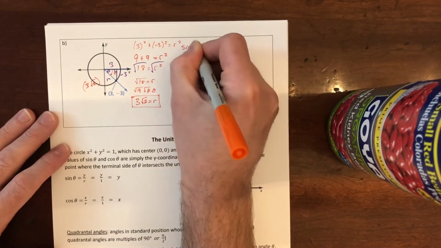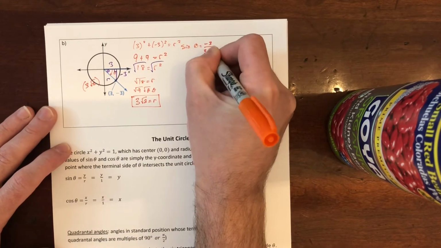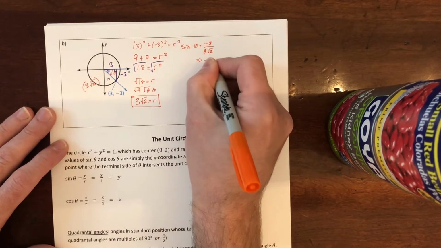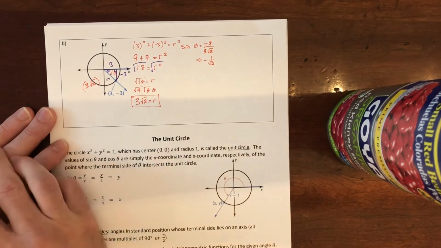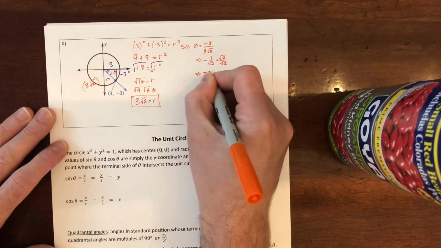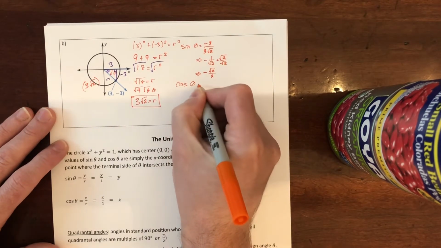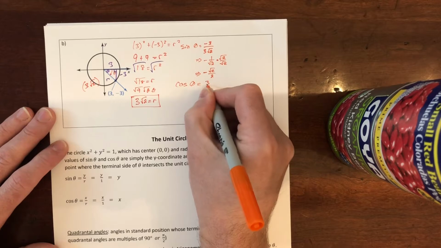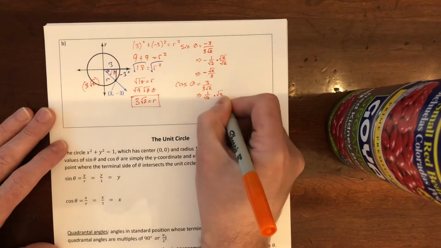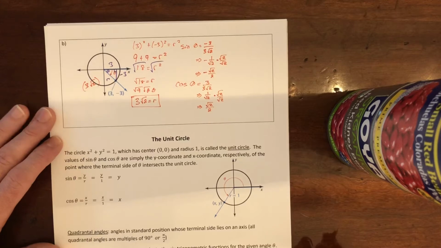So now we go through, and we're going to say the sine of theta is our y, which is -3 over 3 square root 2. Right away, I realize that I can make this -1 over the square root of 2, 3 over 3. We rationalize the denominator, so we'll get negative square root 2 over 2. The cosine of theta is the same thing, except now we do our 3 over 3 square root 2, which will be 1 over square root 2. When we rationalize the denominator, we would get the square root of 2 over 2.